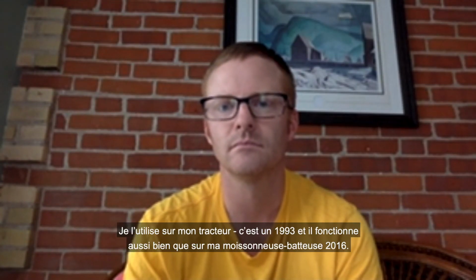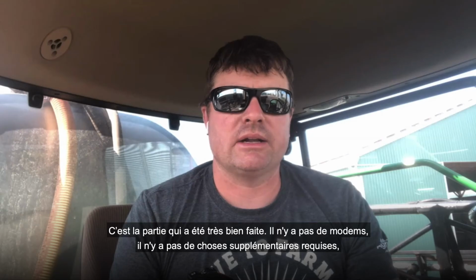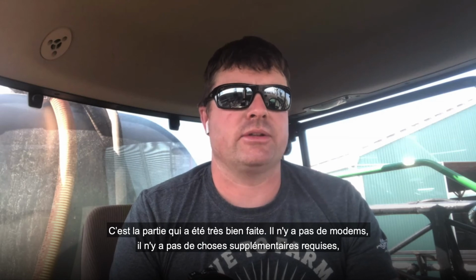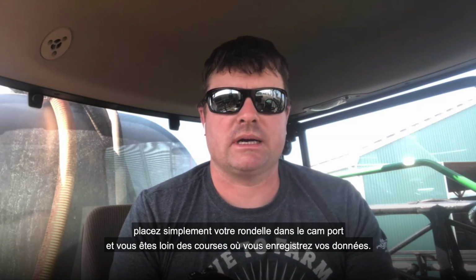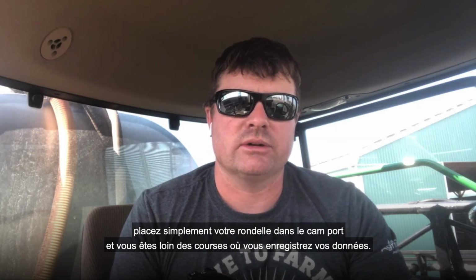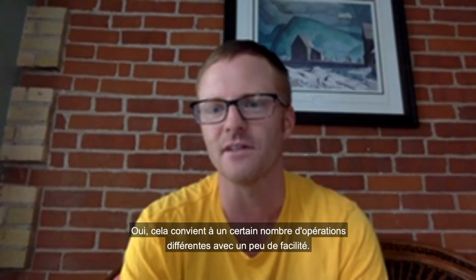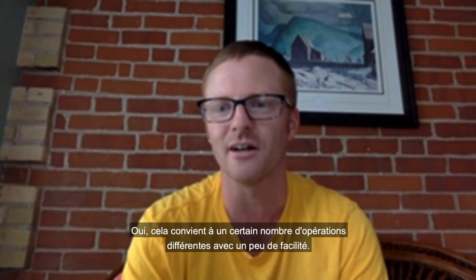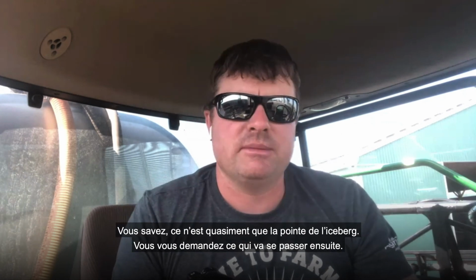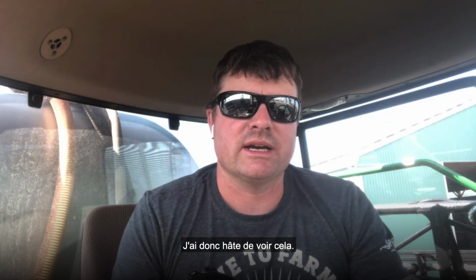I use it on my tractor that's a 1993, and it works just as well on my 2016 combine. There are no modems, no extra things required. You just put your puck in the CAN port, and you're away to the races. You're logging your data. Yeah, it fits a number of different operations with quite a bit of ease. And it's almost the tip of the iceberg. You wonder what's going to be coming next. I look forward to seeing that.